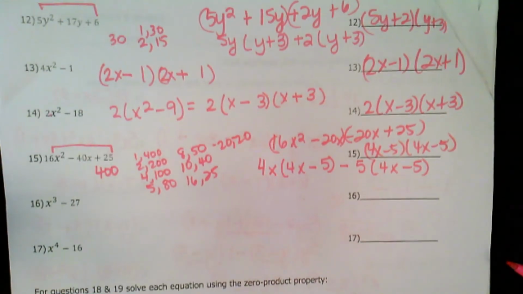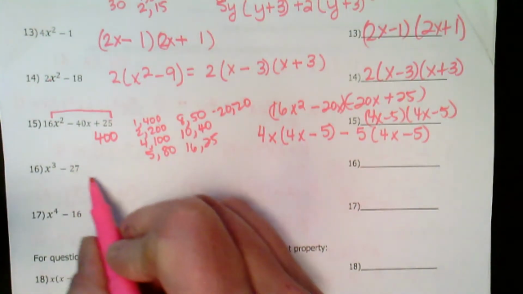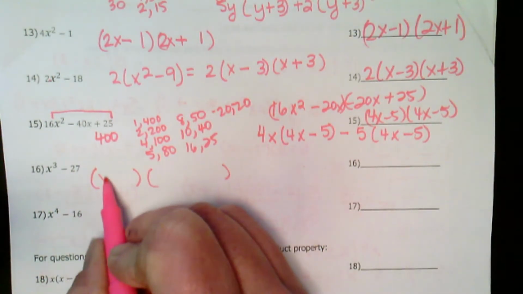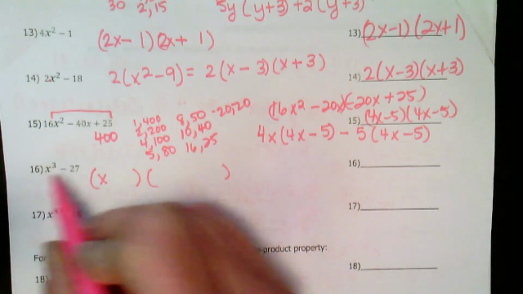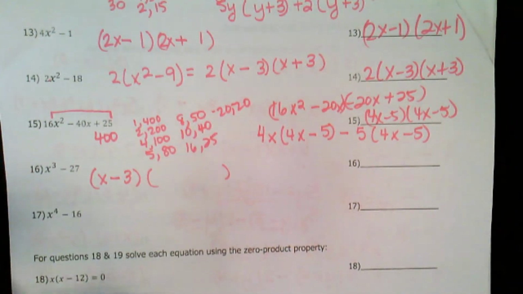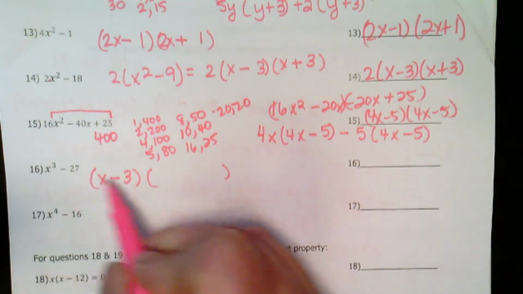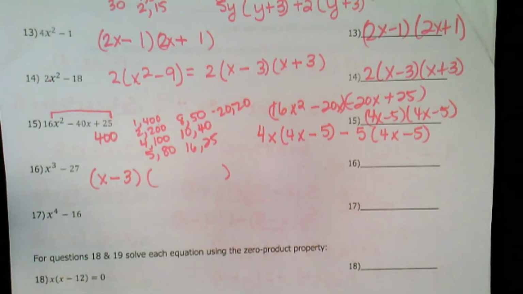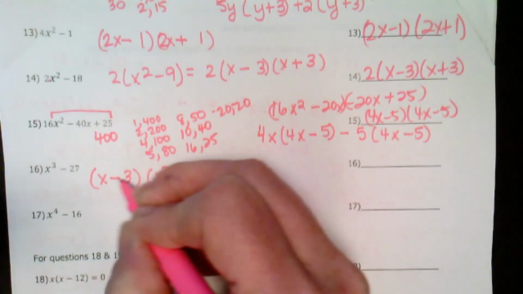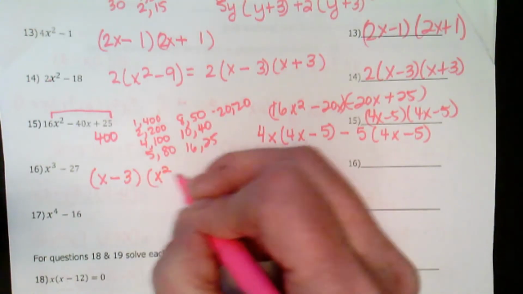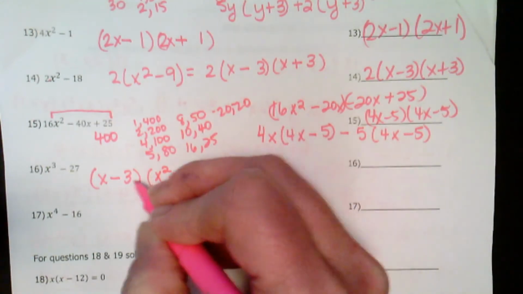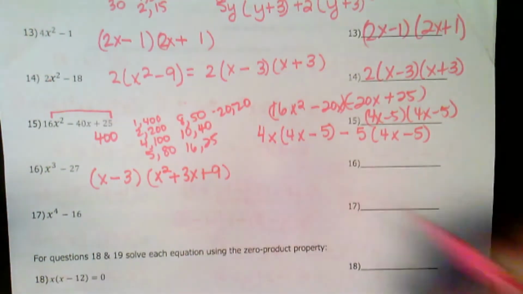Alright, 16 is the difference of cubes formula. So you have two sets of parentheses. The first one is this one uncubed and this one uncubed. So try to think of what times itself equals that number. And then what's left is you'll square your first one. You'll put your next two together. And there's always pluses in the second, so 3 and x. And then you square the last one.